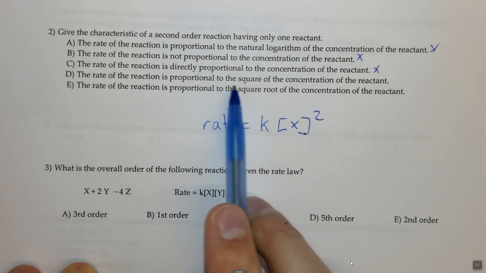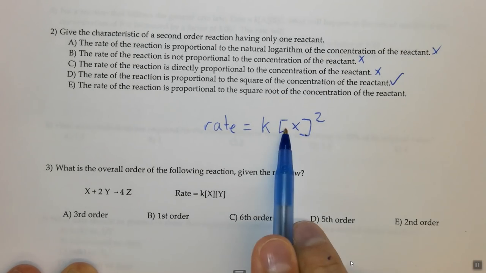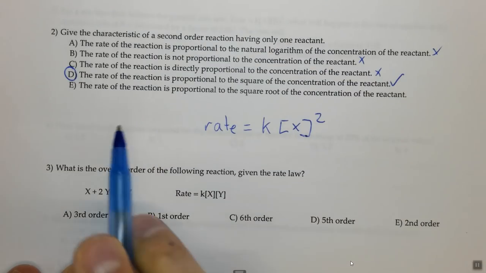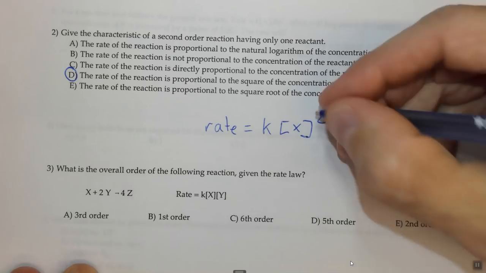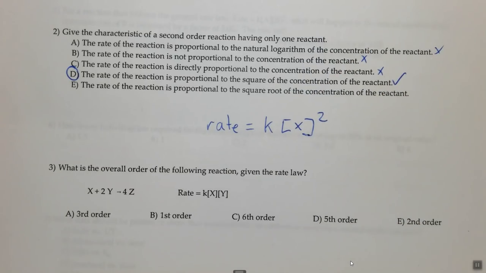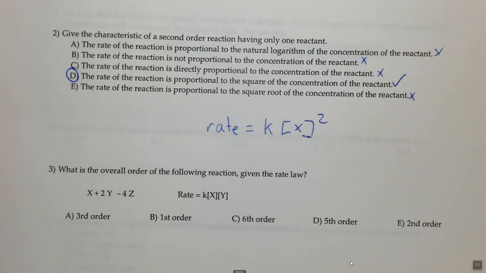The rate of the reaction is proportional to the square of the concentration of the reactant. Yes, the concentration of the reactant is squared. So choice letter D is our answer. And the rate of the reaction is proportional to the square root of the concentration. That would mean this was 1/2, which is clearly not the case. So the answer here is the rate of the reaction is proportional to the square of the concentration of the reactant.